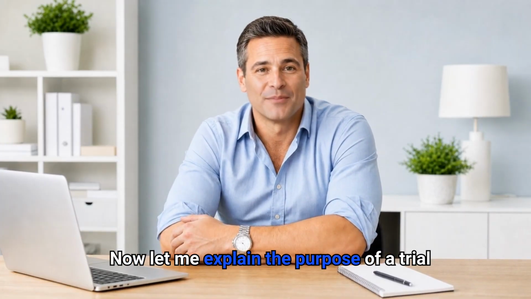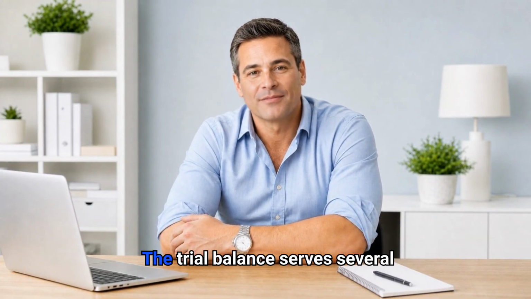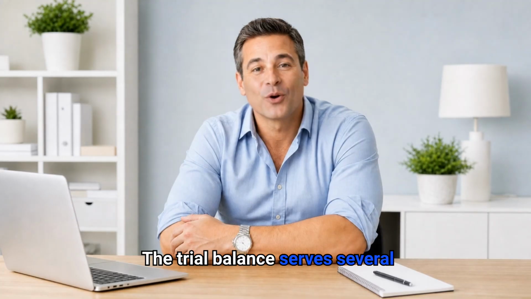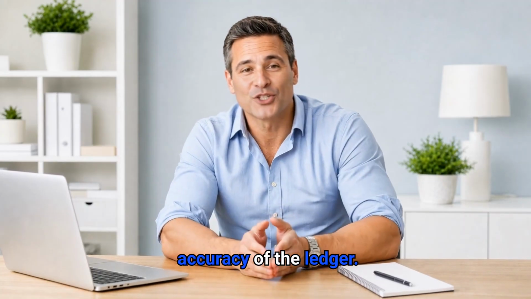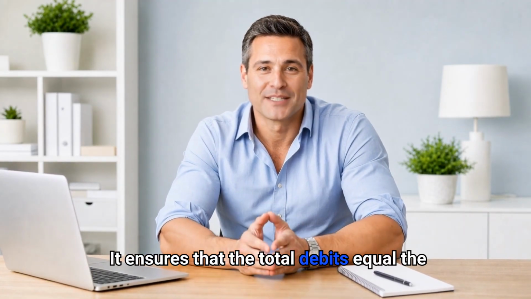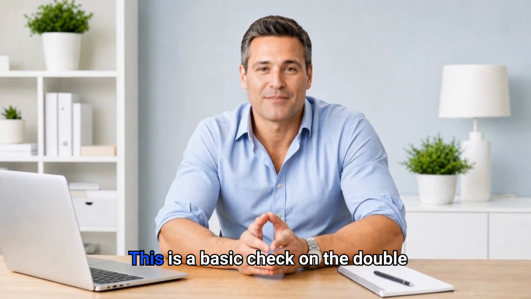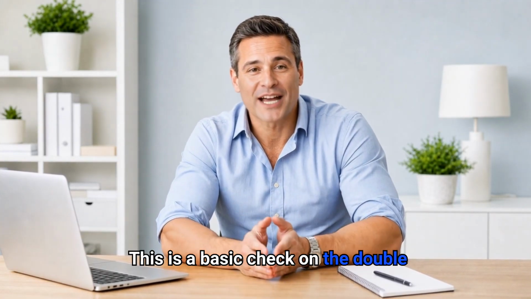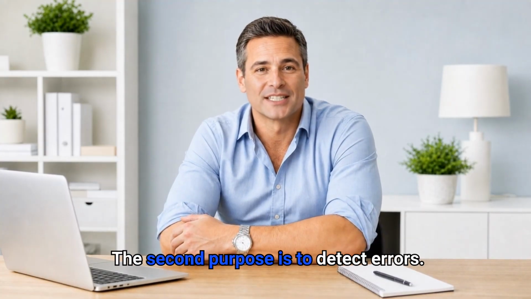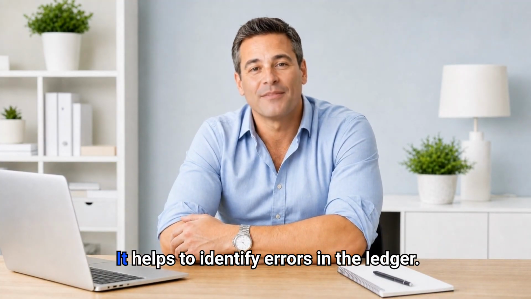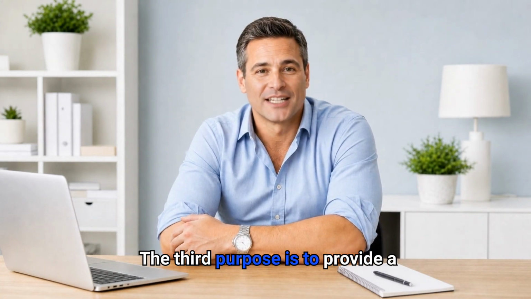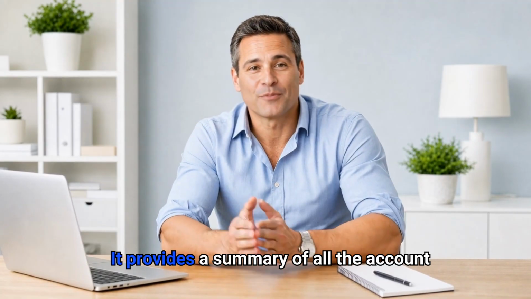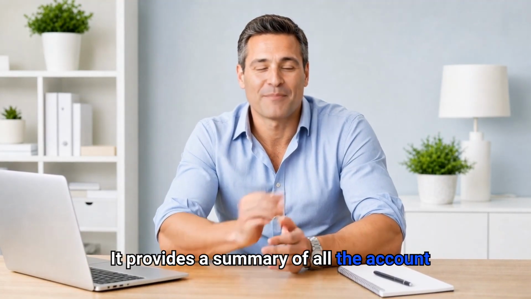Now let me explain the purpose of a trial balance. The trial balance serves several important purposes. The first purpose is to check the accuracy of the ledger. It ensures that the total debits equal the total credits. This is a basic check on the double entry system. The second purpose is to detect errors. It helps to identify errors in the ledger. The third purpose is to provide a summary. It provides a summary of all the account balances.